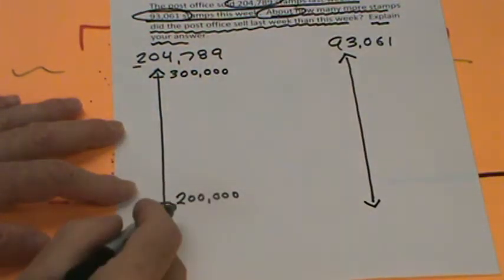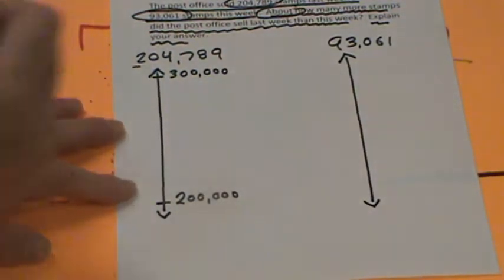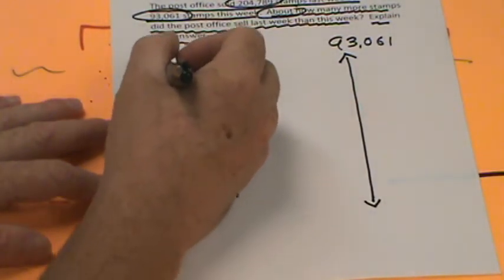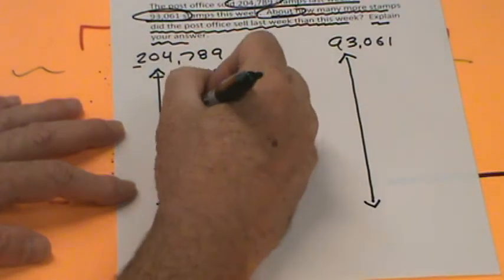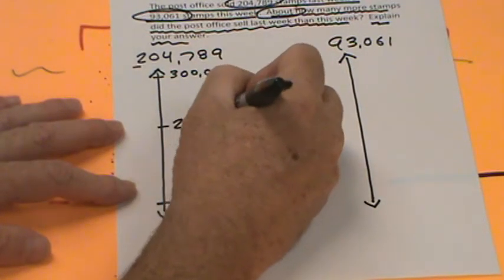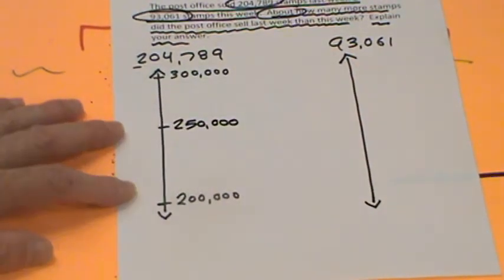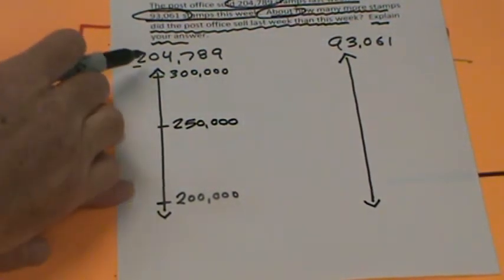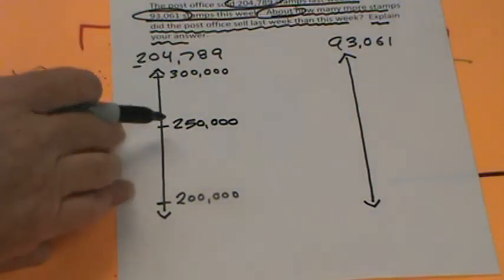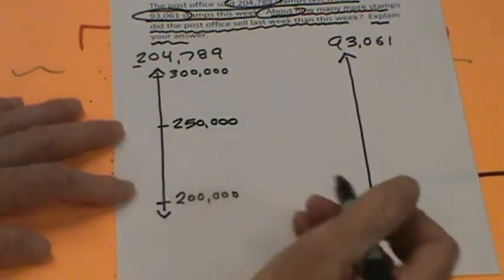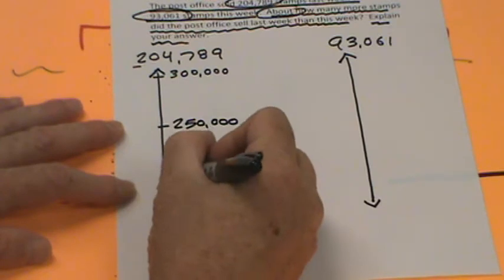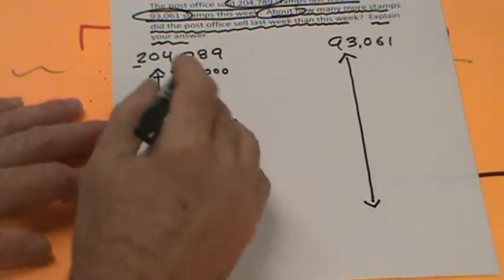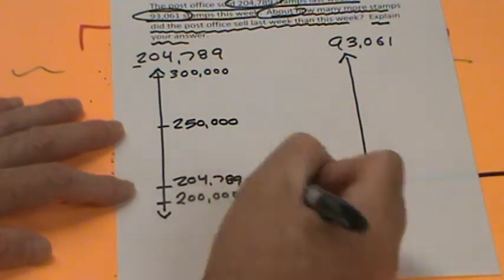So the midpoint, what's halfway between 200 and 300? 10, 20, 30, 40, 50, 60, 70, 80, 90, 100. So it would have to be 250,000. You notice that all the midpoints have a 5 in them somewhere. So where will this number wind up? Well, think about it. It's 204,000. What's it closest to? Definitely closer to 200,000. So I'm going to make this 204,789. So we're going to round this number down to 200,000.